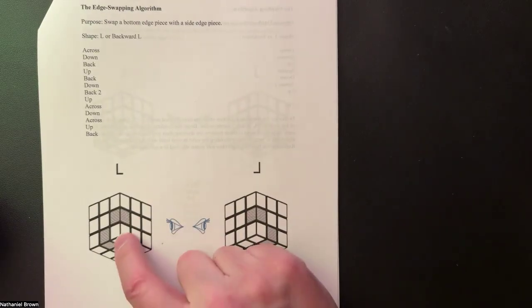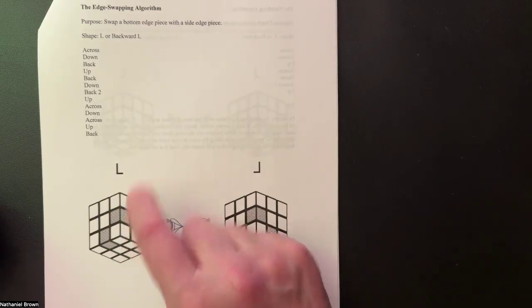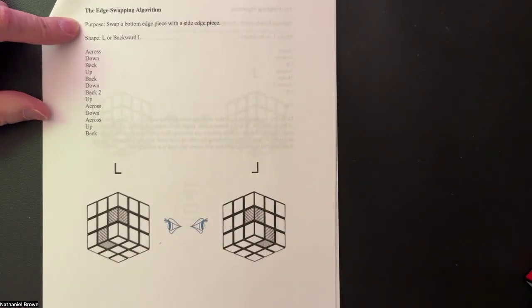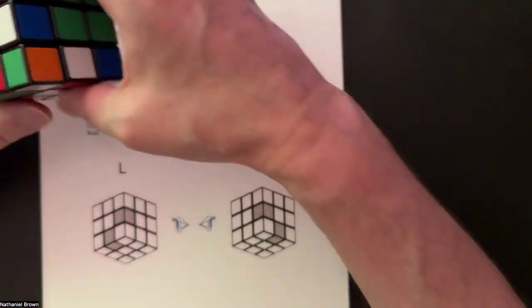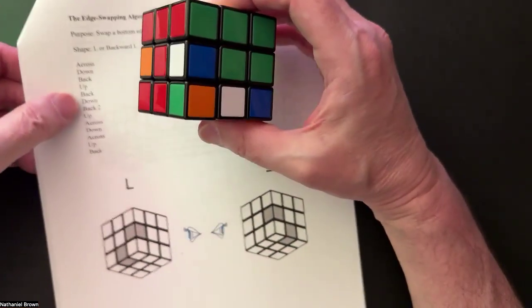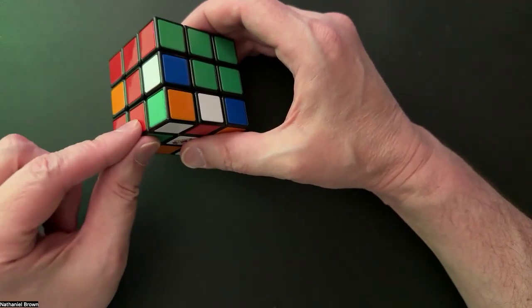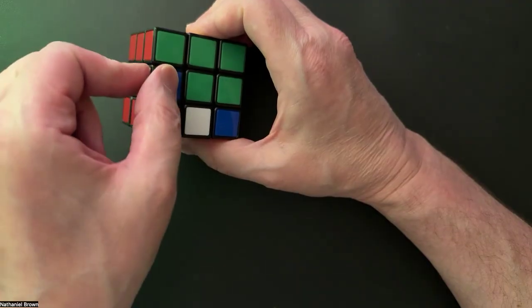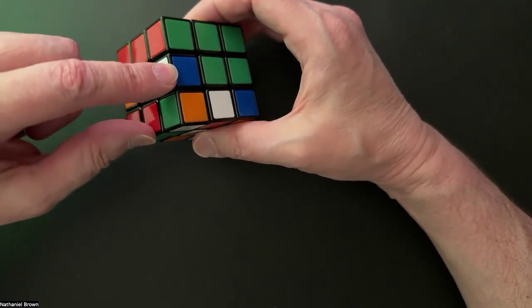So what I'm going to do is I'm going to swap this bottom edge piece with a side edge piece, right? And that's what the edge swapping algorithm does, right? Purpose, swap a bottom edge piece with a side edge piece. So that's the bottom edge with the side edge of the appropriate color. So here it is. Let me put this to the side. So what I'm doing is I'm taking this red and green edge and it's going to go up into that position. And this one is going to go down into this position, right? So these two pieces are being swapped.